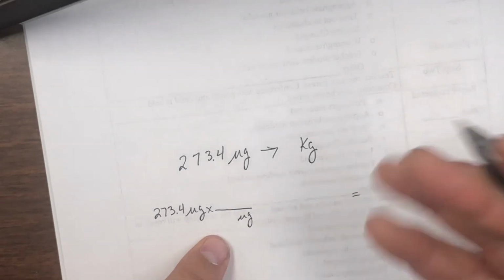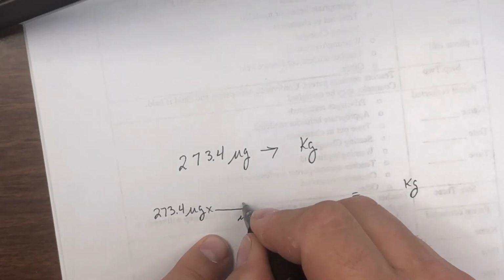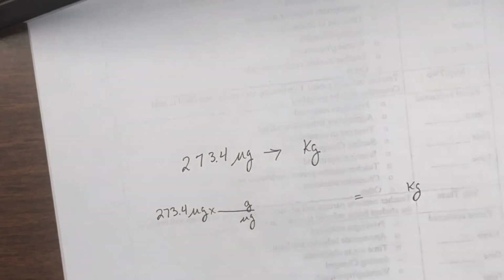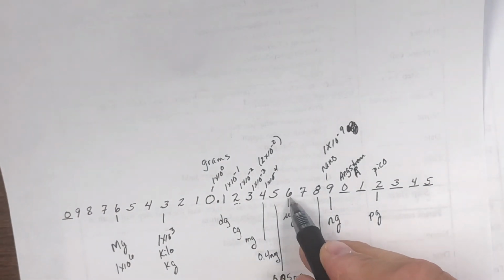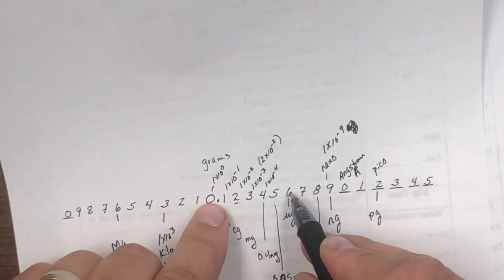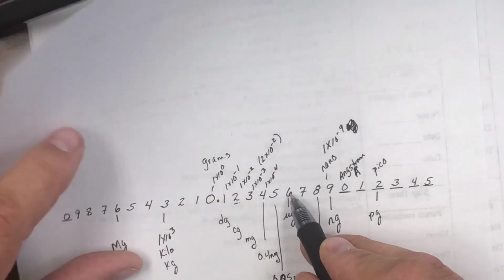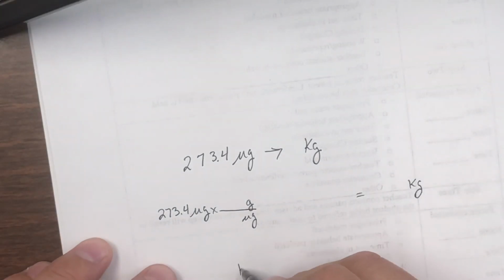Now I can go just to grams. If I go to grams, then I can do this. And knowing that, micrograms is 1 times 10 to the negative 6. So how many micrograms is in a gram? Here's the hint.